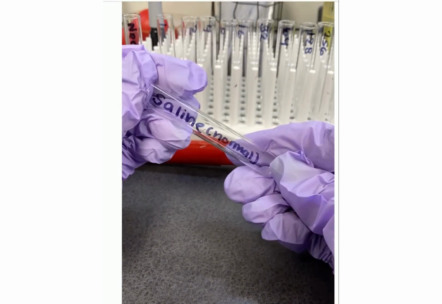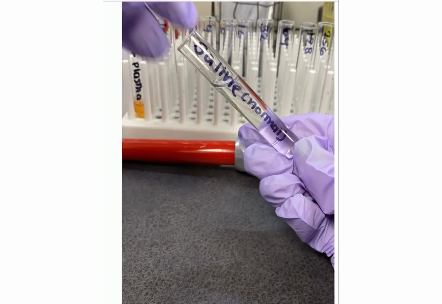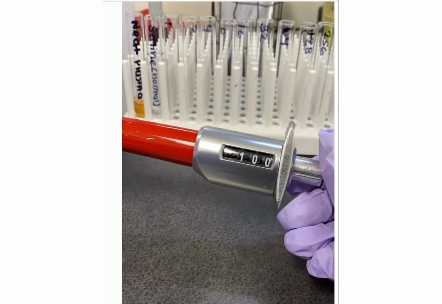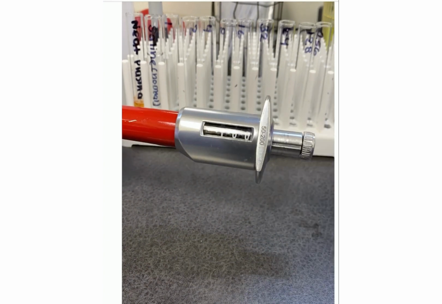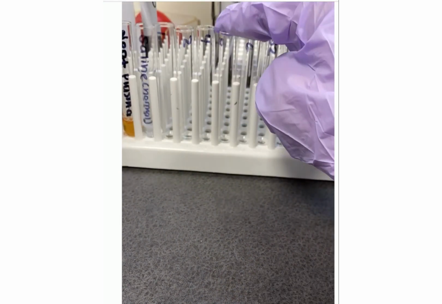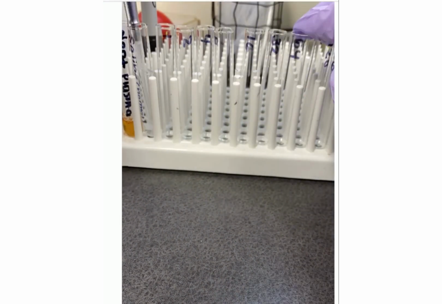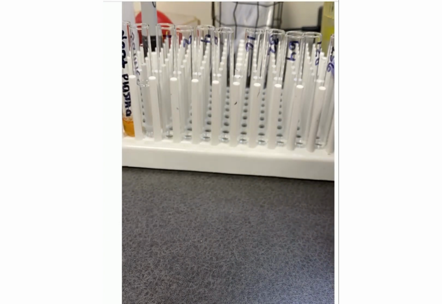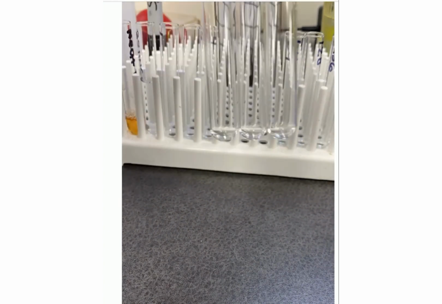So I'll add saline to this tube that I've listed as saline. Then I'll take 100 microliters in a calibrated pipette, and I'll add saline, 100 microliters, to tubes 2 through 512. As you may have noticed, I did not add saline to tube number 1.